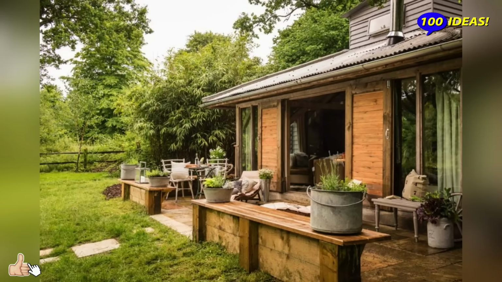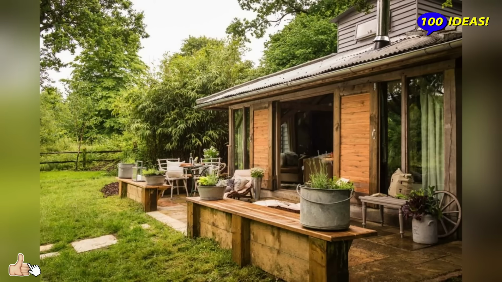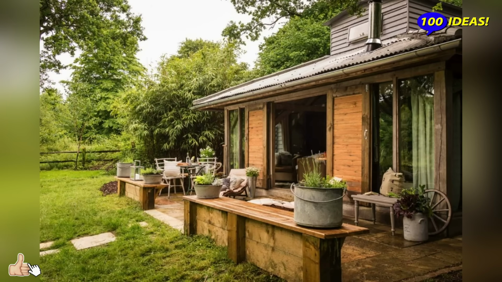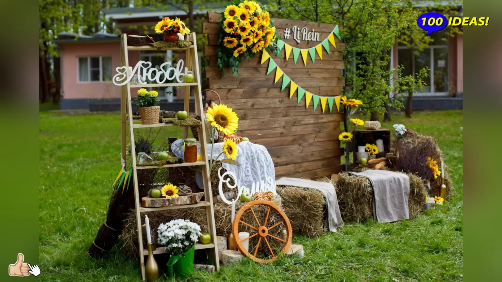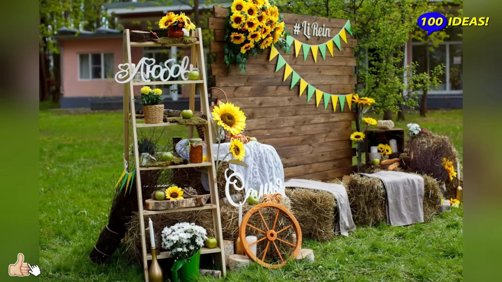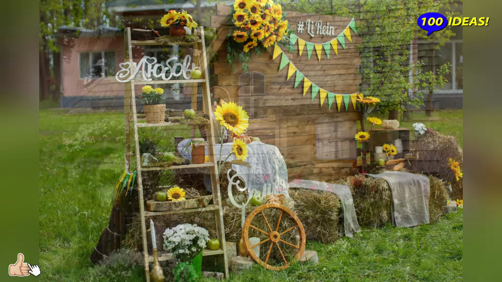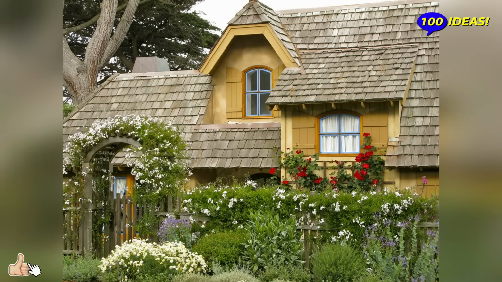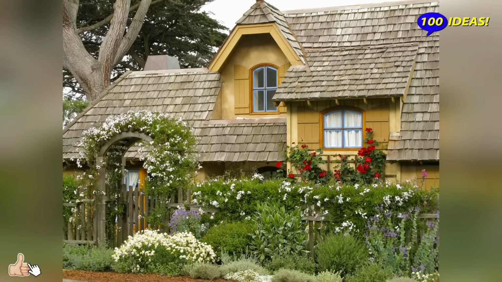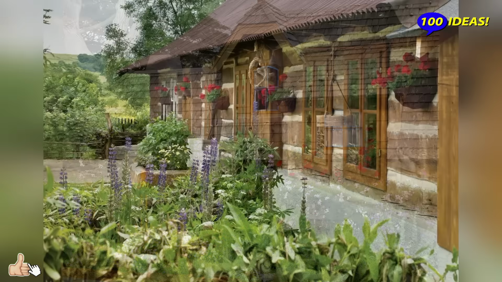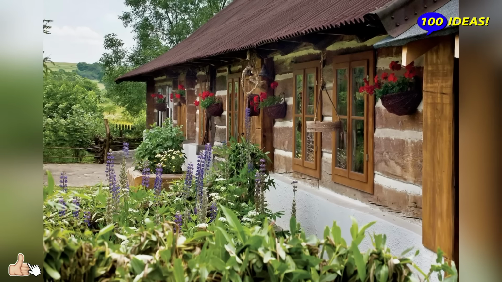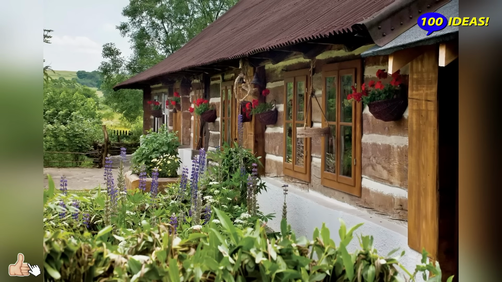If you plan to install a gazebo in your yard, then it is best to give preference to a construction made of natural wood or beams. The wood can be left untreated. This will feed into the overall concept. Or conversely, you can decorate the beams and walls of the gazebo with decorative carvings or paintings.